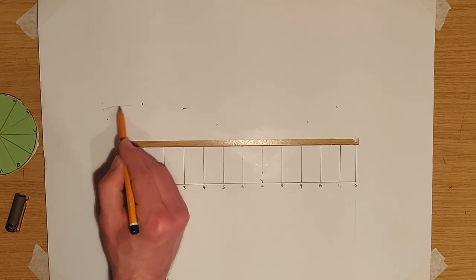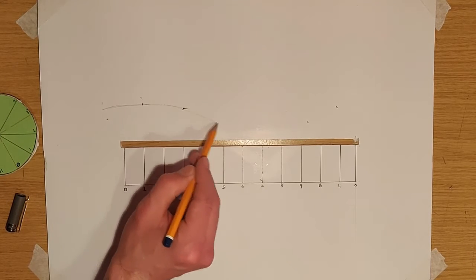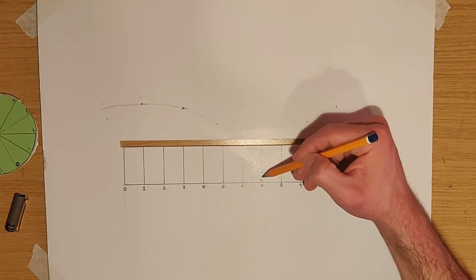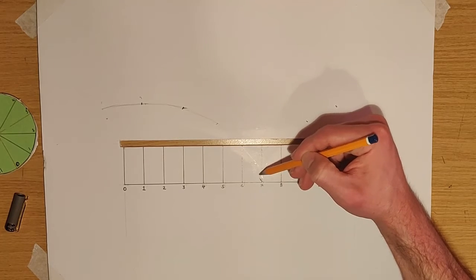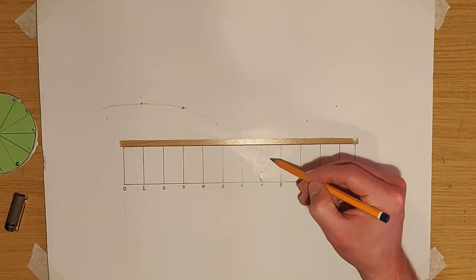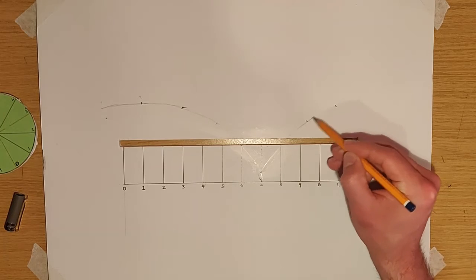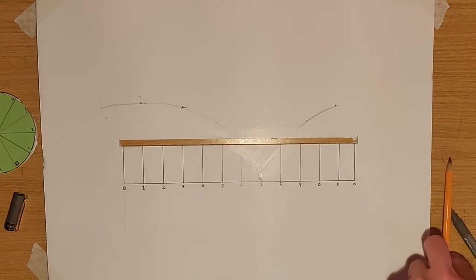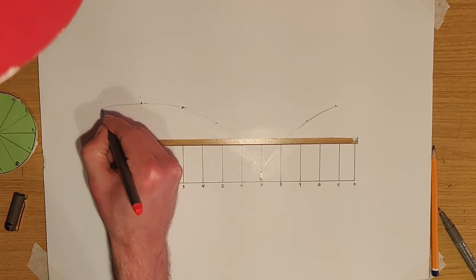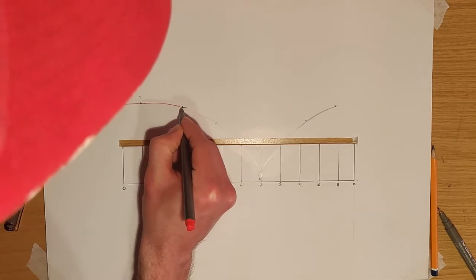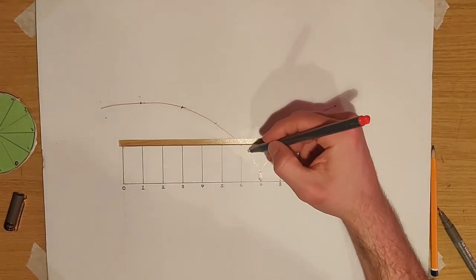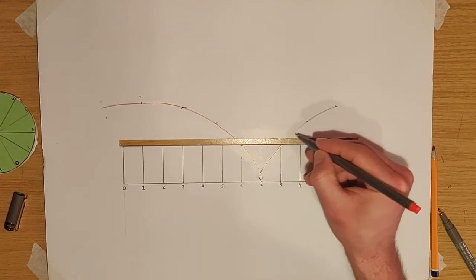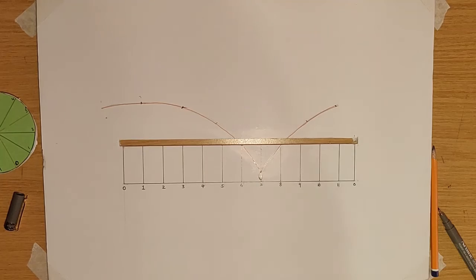I can just sketch my curve as accurately as I can. It does a little bit of a loop here, and back up again. I can just draw that in with another colour just to highlight even more. And then there we have it.